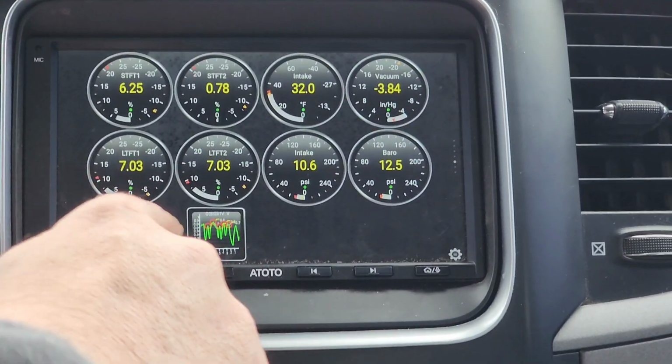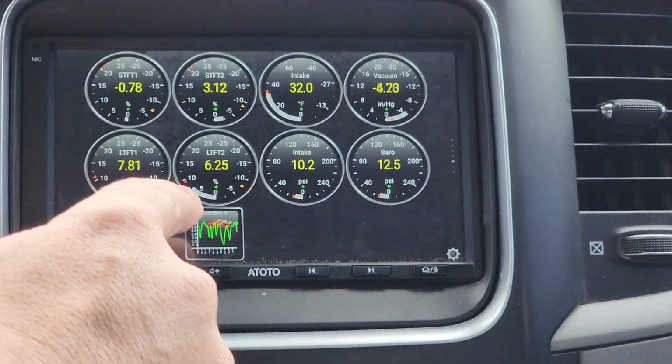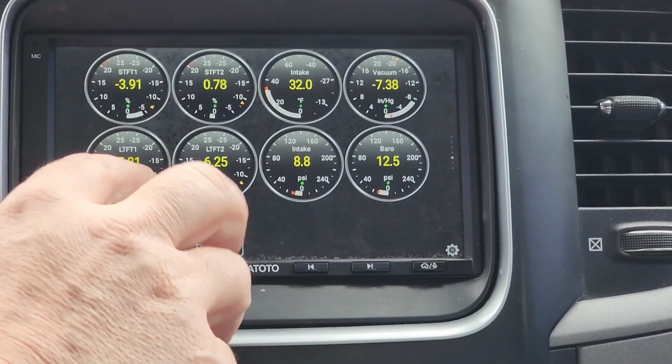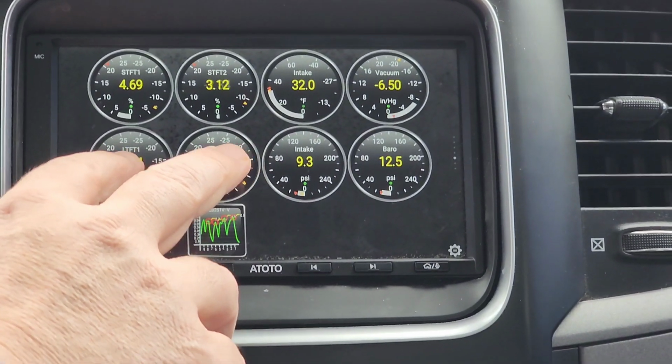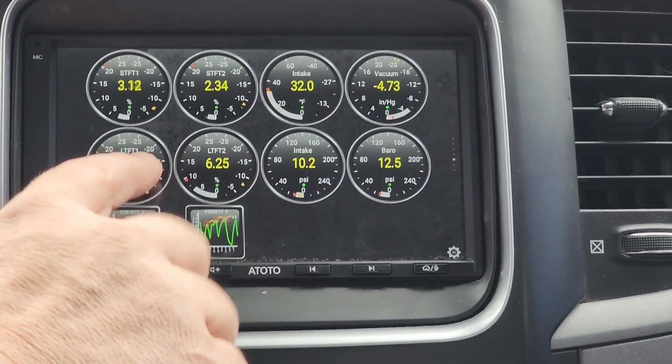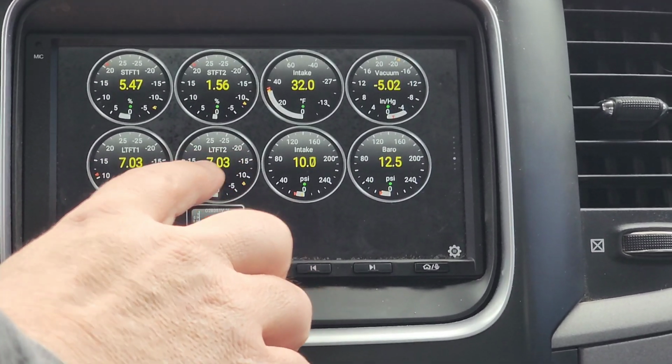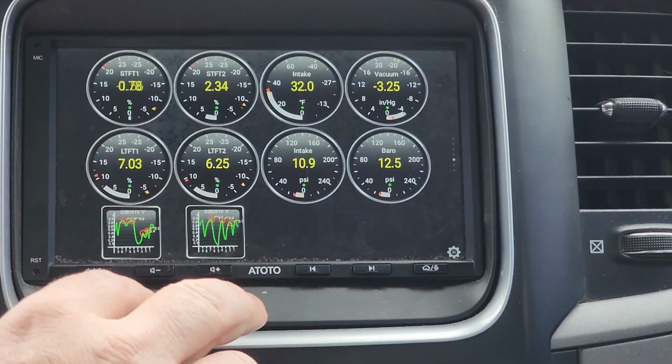So I can tell that both the O2 sensors are working just fine on each side. And then here, these long-term fuel trims, we want these to be in the single digits. You can see they're below 10% on both sides, and they're pretty even on both sides.